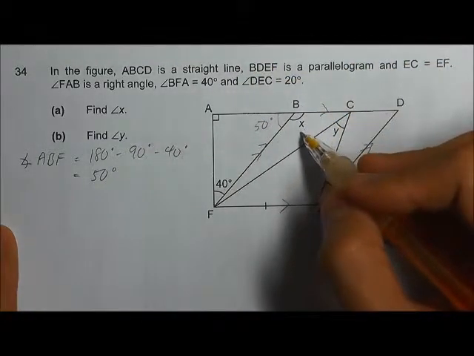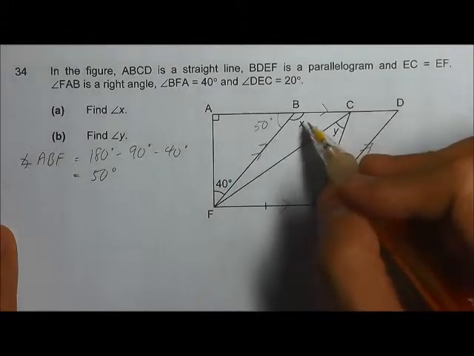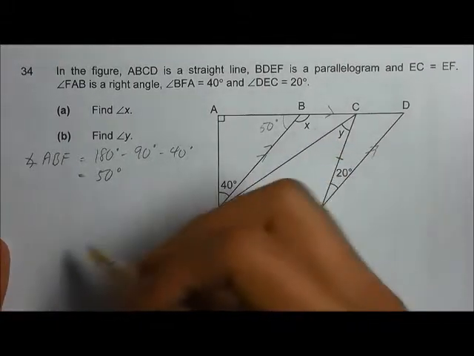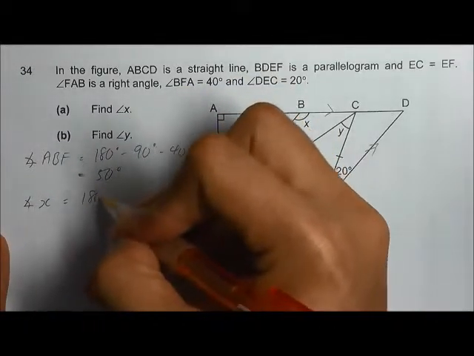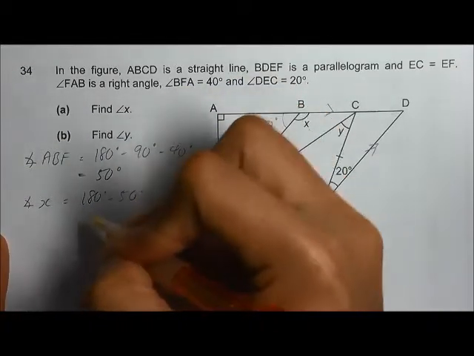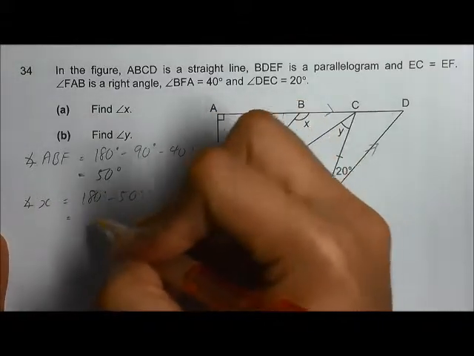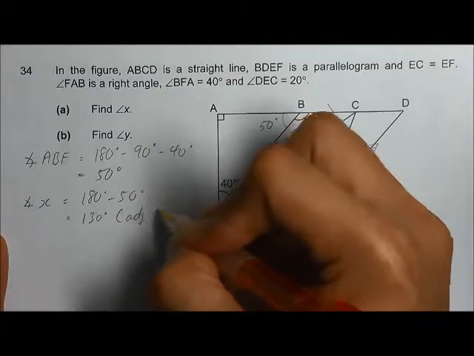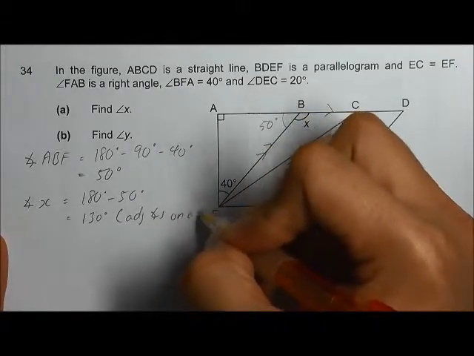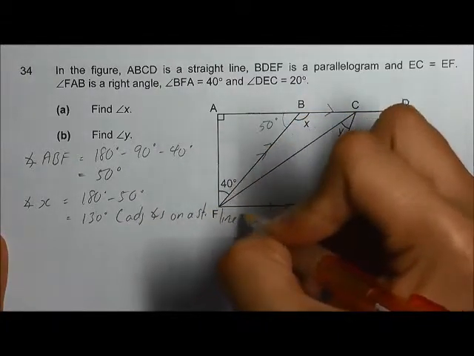You can find what is angle X now because these two are adjacent angles on a straight line. Okay, so angle X is equal to 180 degrees minus 50 degrees. That will give us 130 degrees because of adjacent angles on a straight line.